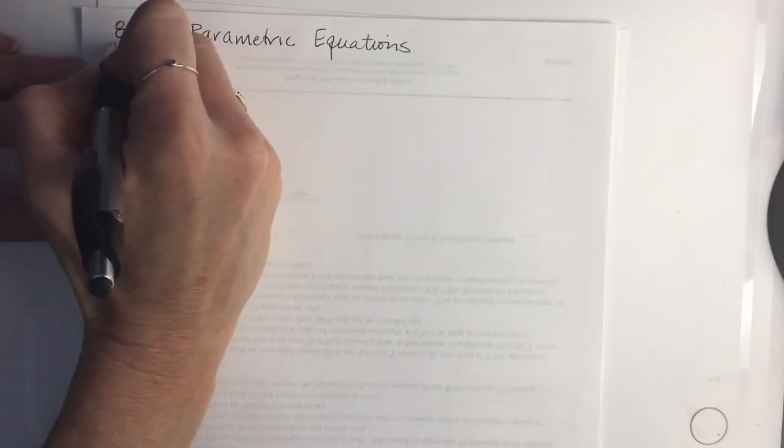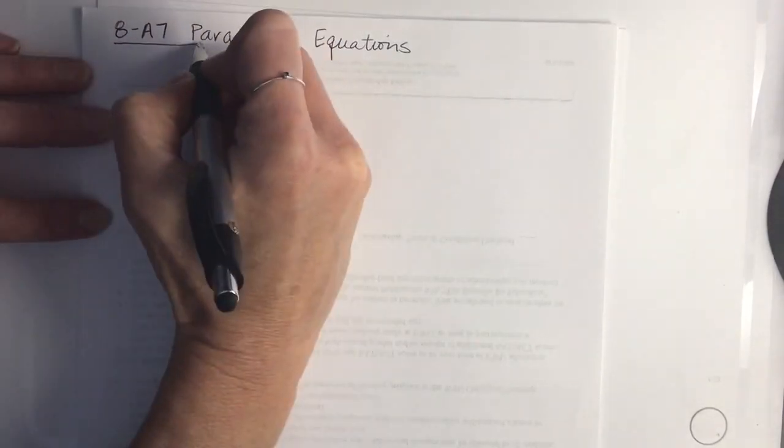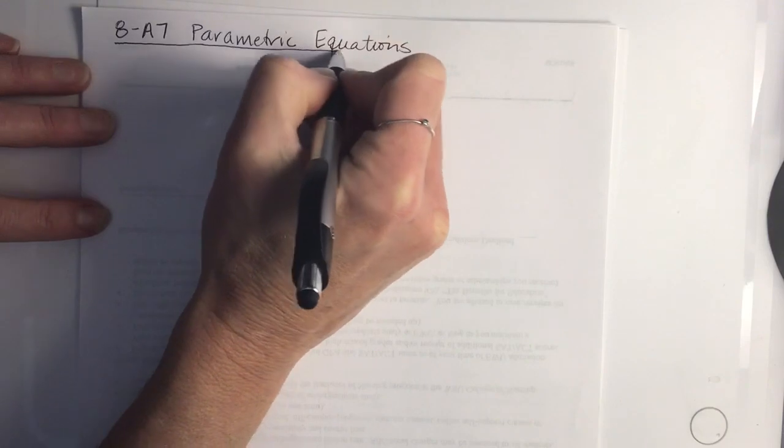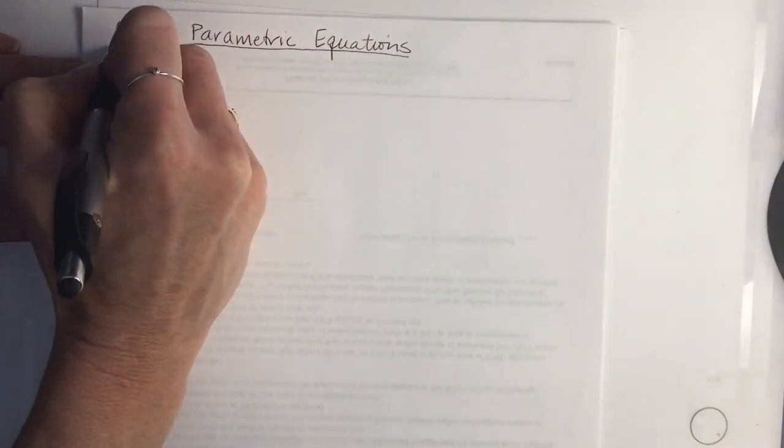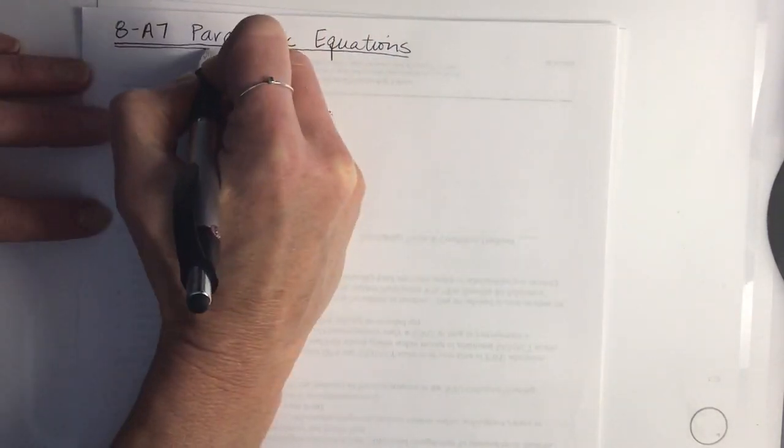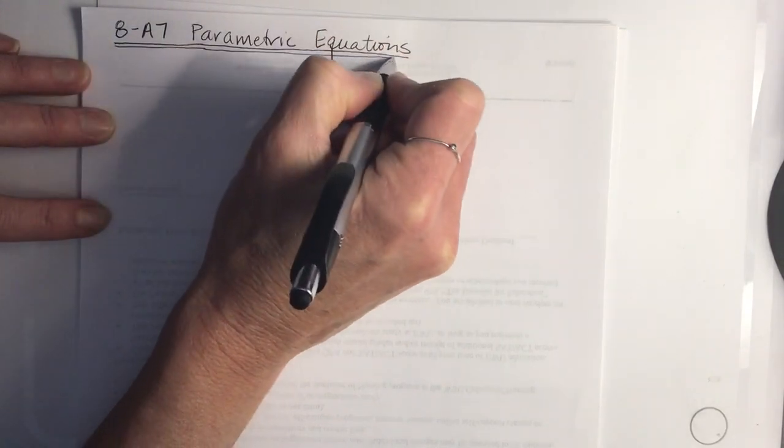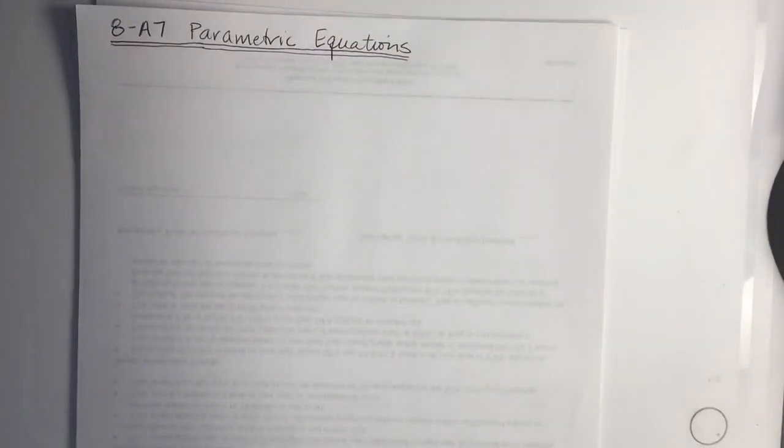Good morning. We are going to start our last lecture for Chapter 8, and it is parametric equations. And this is one of the most important lectures in Chapter 8 because parametric equations is going to be on the CWU finals. So that's important. And then parametric equations are super cool too.